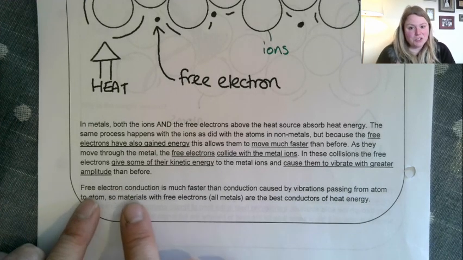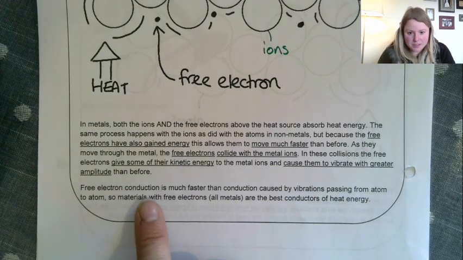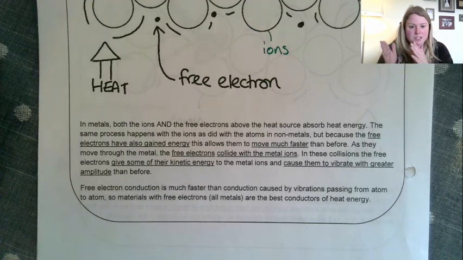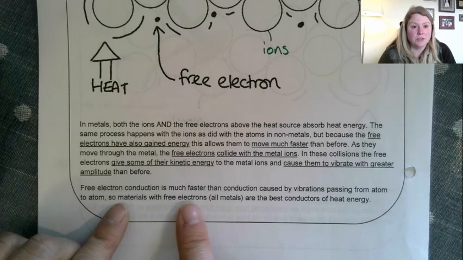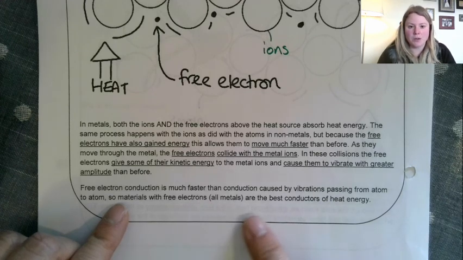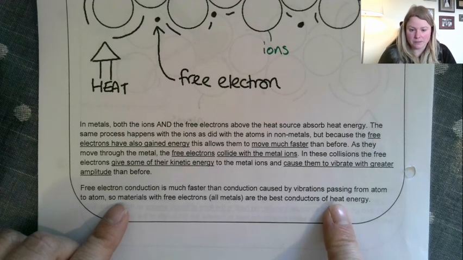Free electron conduction is much, much faster than conduction caused by vibrations passing from atom to atom. So materials with free electrons, which is all metals, are the best conductors of heat energy.